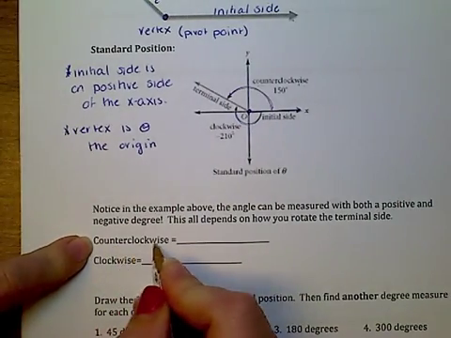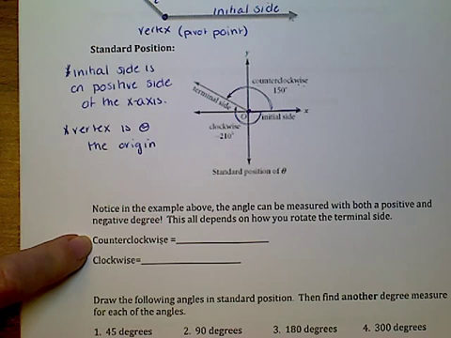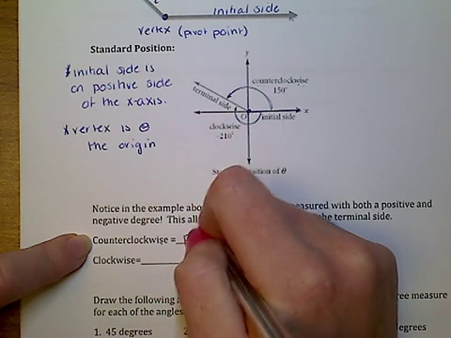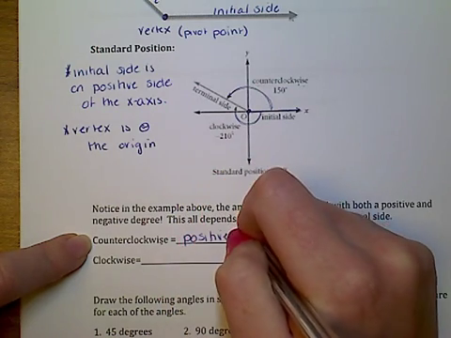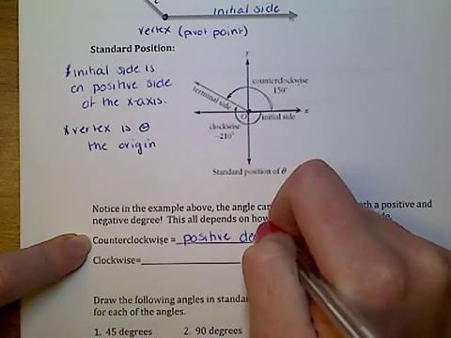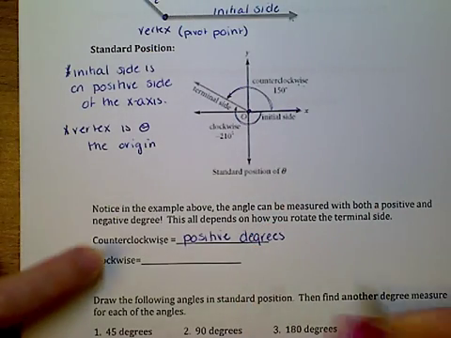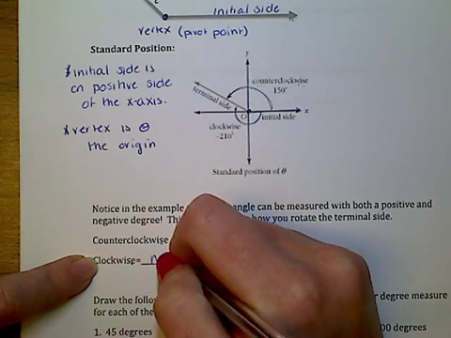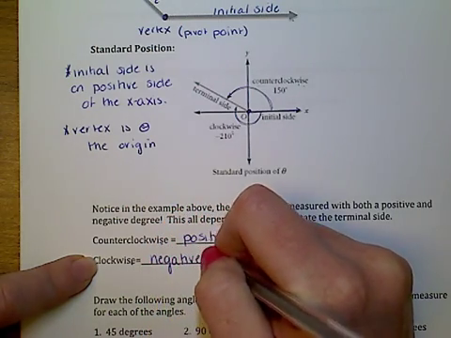Now, when we go counterclockwise, which to be honest is the most normal way to rotate, that's usually what we do, those end up being positive degree measures. If we rotate clockwise, that's when we have negative degree measures.